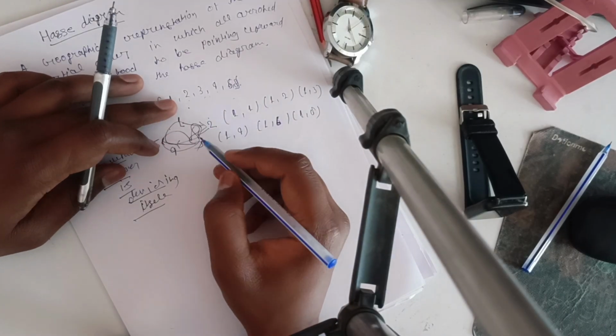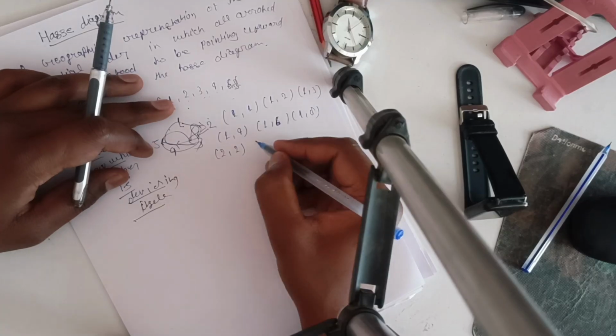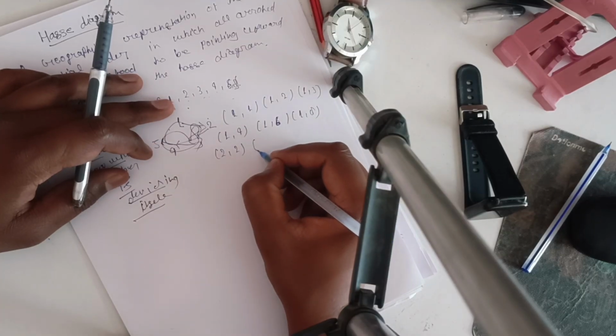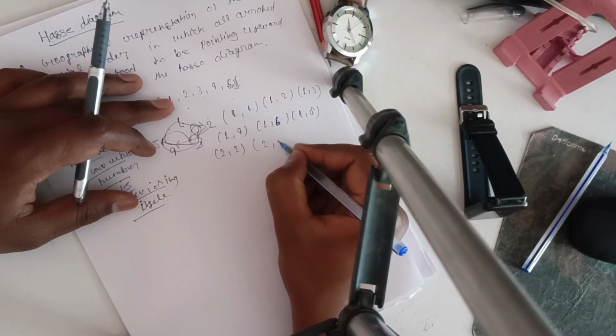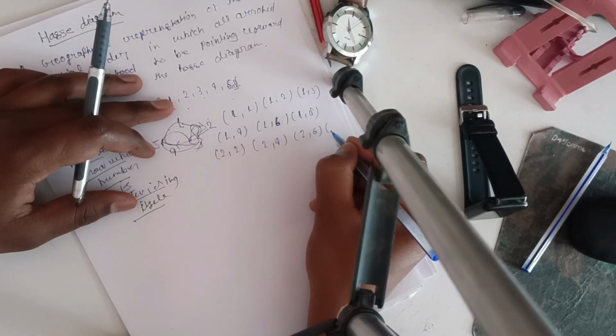And the same here: 2 with 2, 2 with 4, 2 with 6, and 2 with 8.